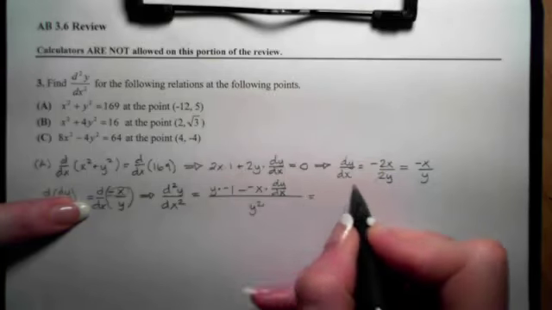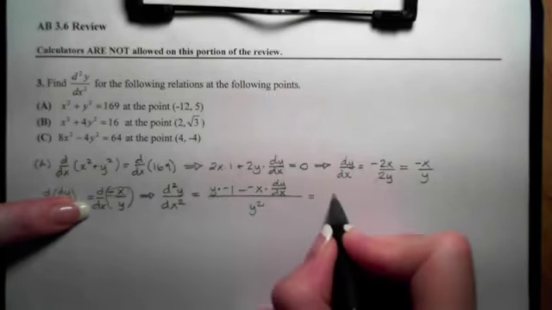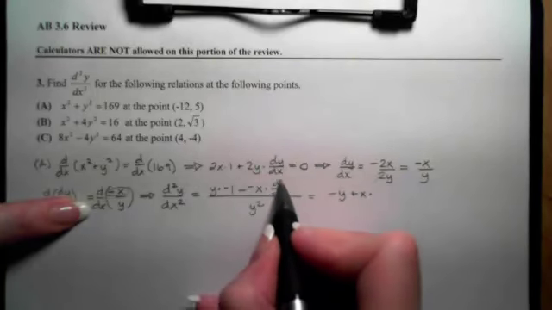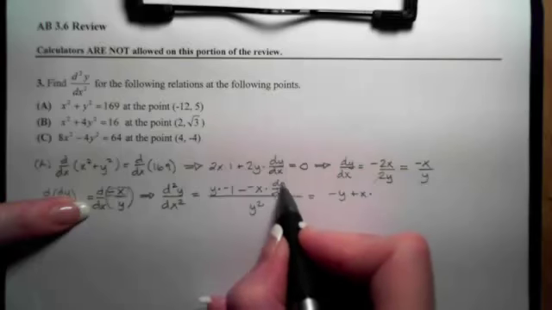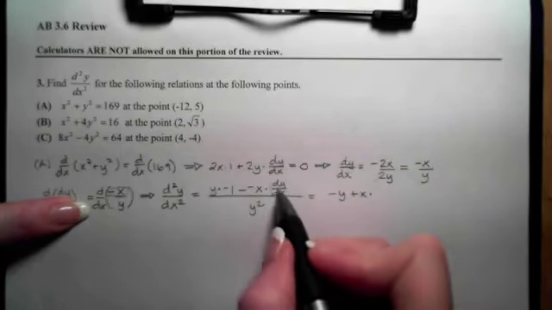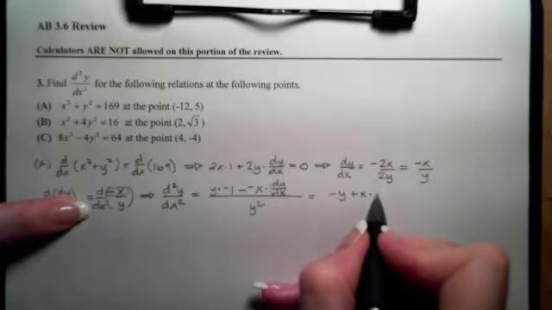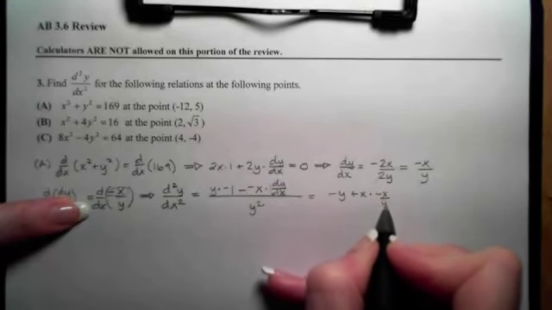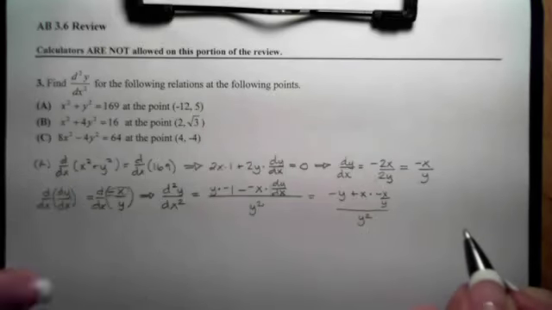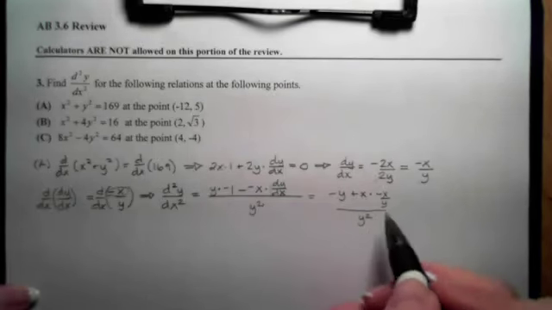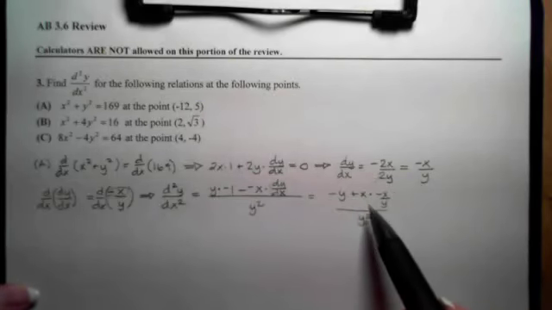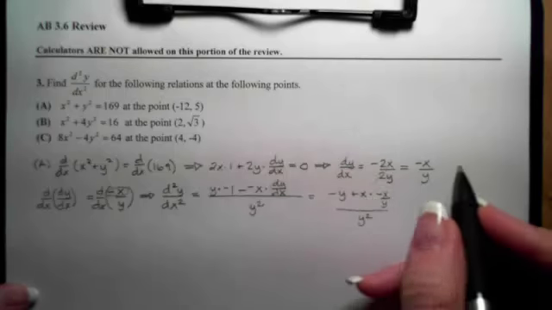If I simplify this, I get a negative y plus an x times a dy dx. Well, remember that dy dx was a negative x over y. So I'm going to replace this dy dx with a negative x over y, and all of this is divided by y squared. So we could, if we wanted, plug in our point right now, but I want to show you a little algebra so that you know how to simplify this.